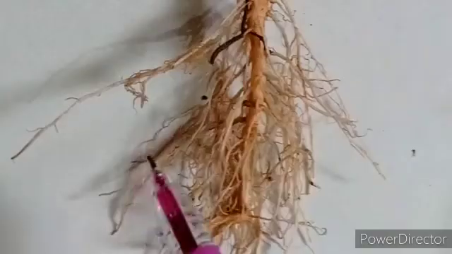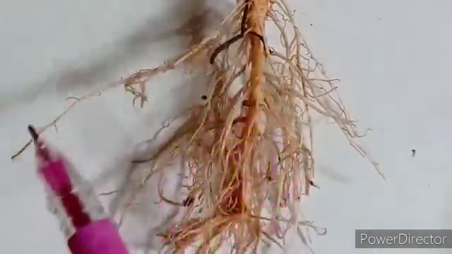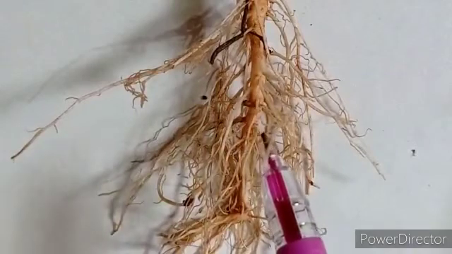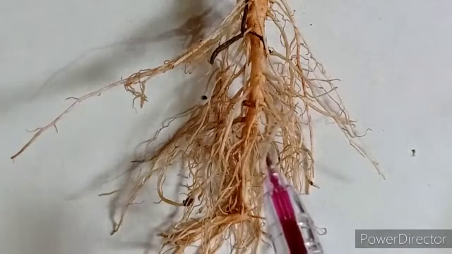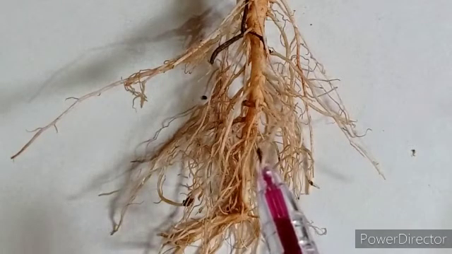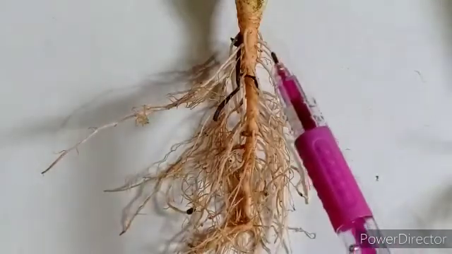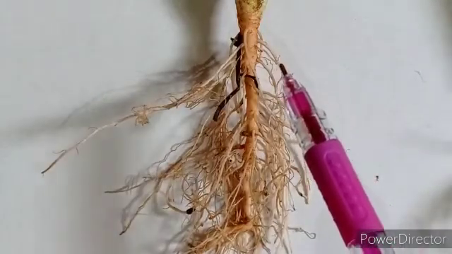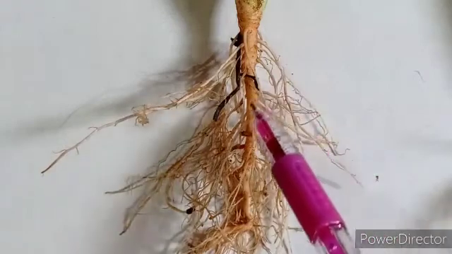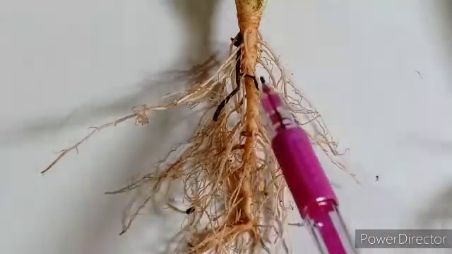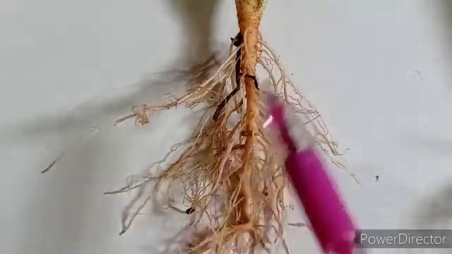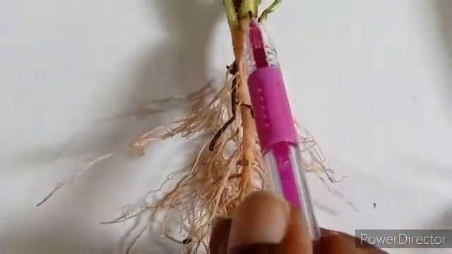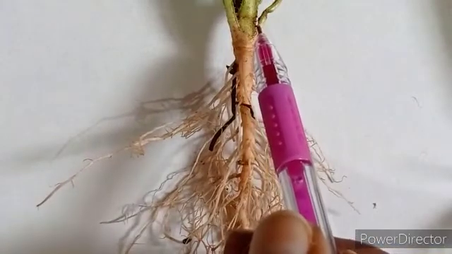These branches have very thin root hair. These root hair absorb water and minerals from the soil. Students, see again, some plants have a main thick root. This is the main thick root that grows from the bottom end, the bottom end of the stem.